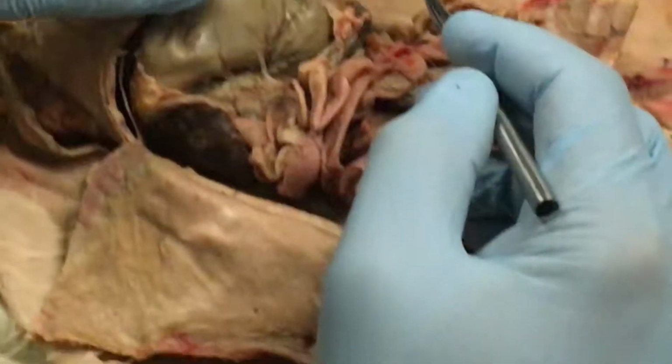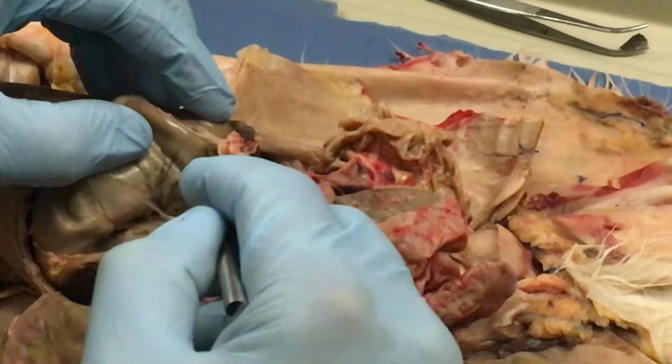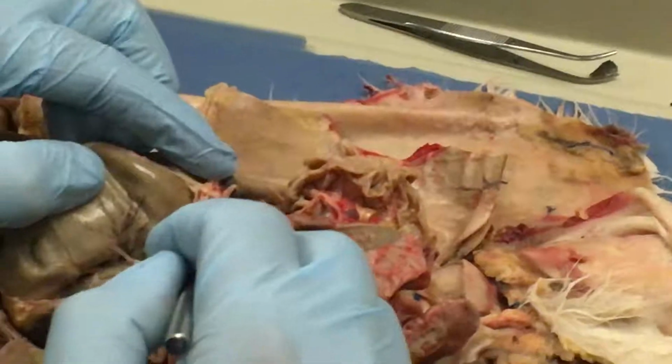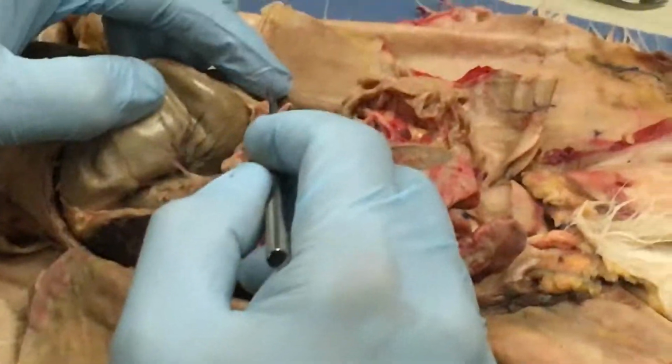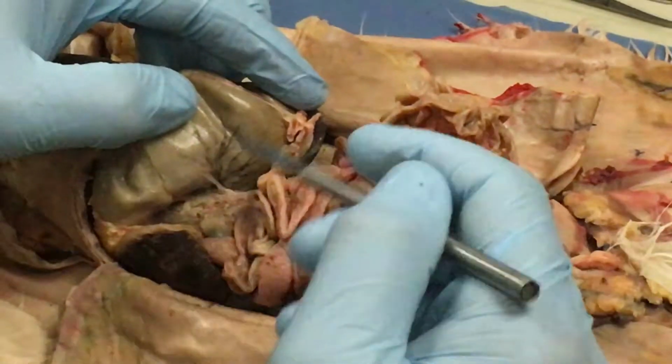Okay, spleen is right here. For those of you searching high and low for it, the function of the spleen is to mature blood cells. Blood cells are made in the bone marrow, then they go to the spleen to get mature, and then they enter the bloodstream. Okay.